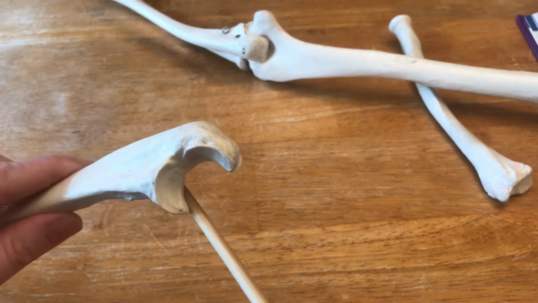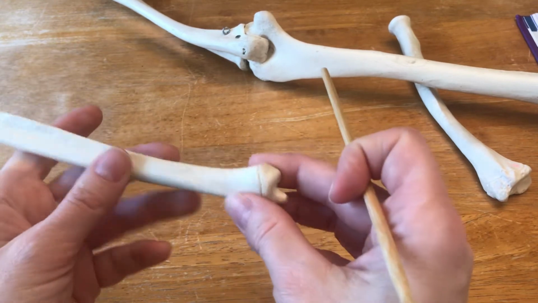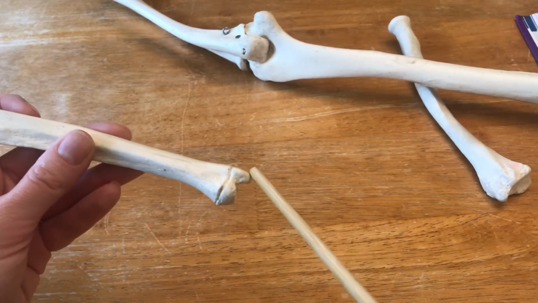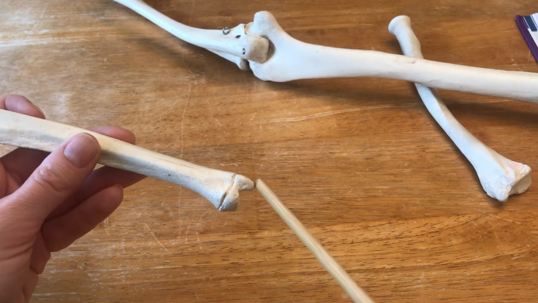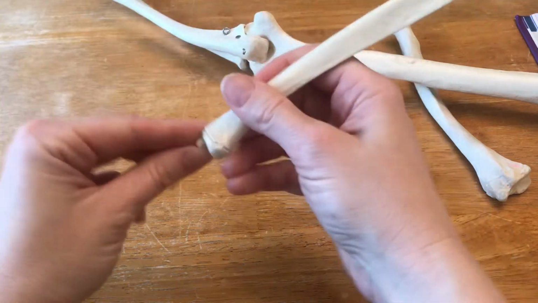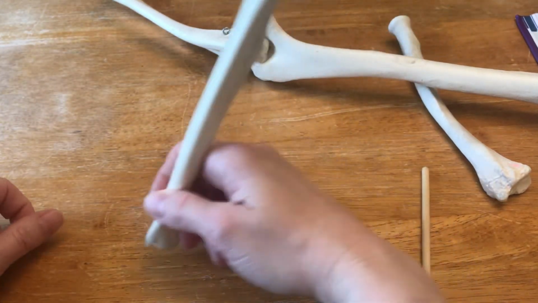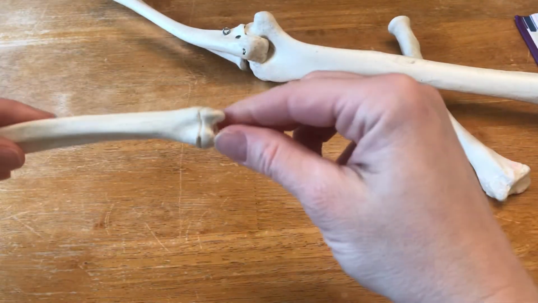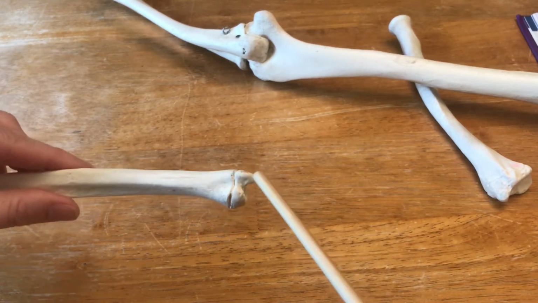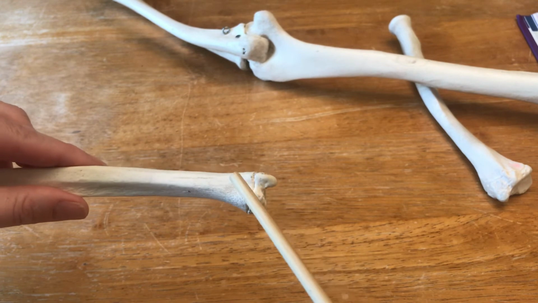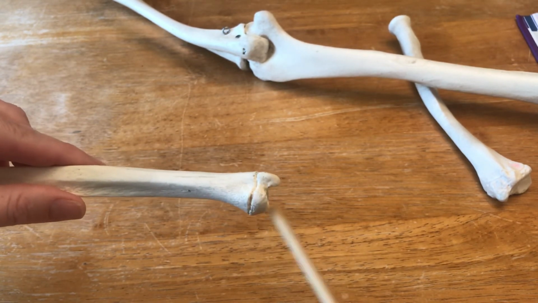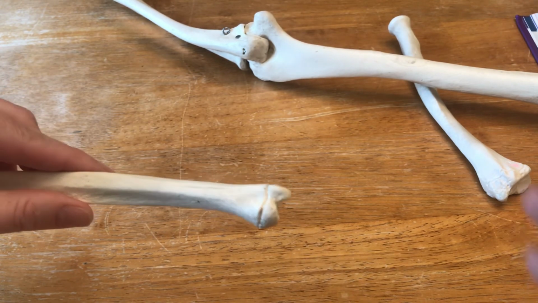And then when we look at the distal end, we have a little projection here. That's the styloid process. You can remember that if you think of a stylus as a pen. It almost looks like you could dip this in some ink and write with it. So the styloid process, and then the head of the ulna is this area here. So we've got head of the ulna, styloid process.